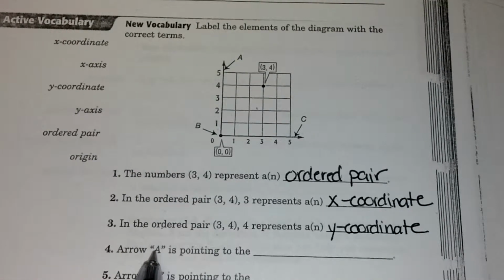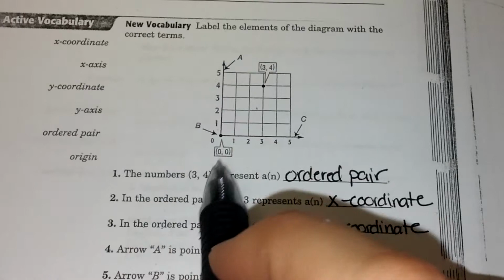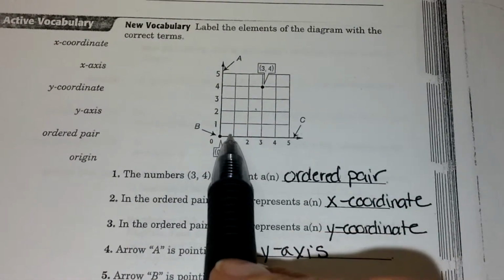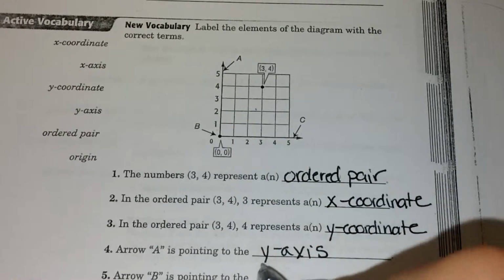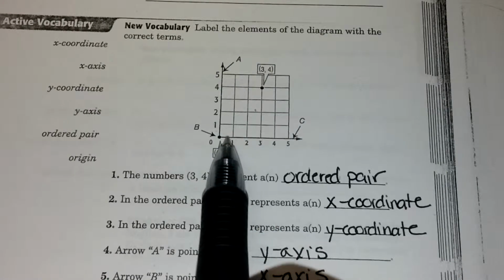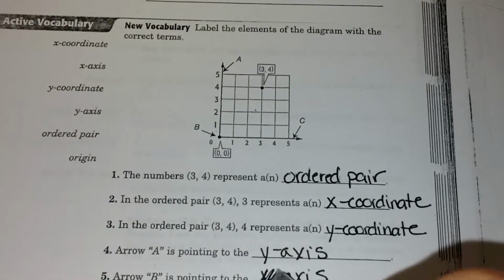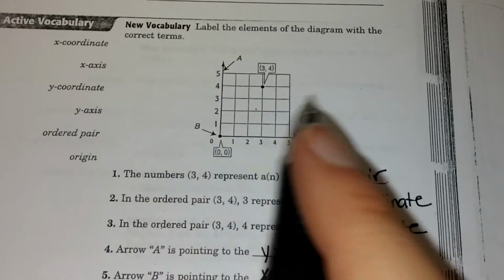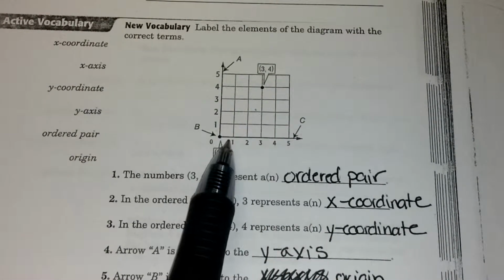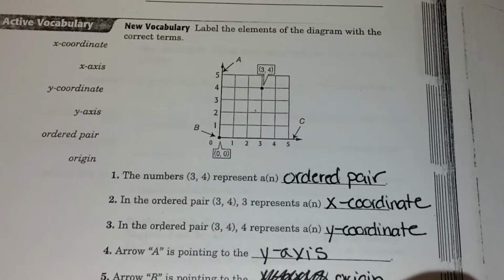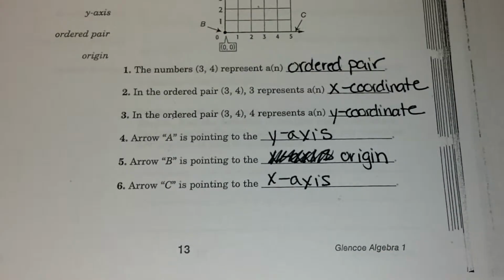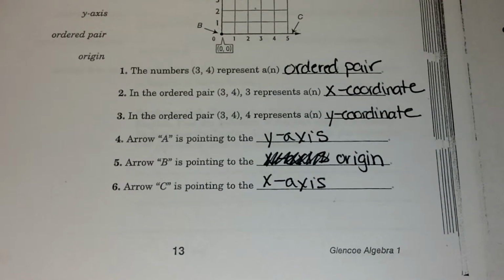The arrow A is pointing to the y-axis, that's the vertical axis. Arrow B is pointing to the x-axis, the horizontal axis. I got ahead of myself there. Arrow B is pointing to the origin, 0, 0. And arrow C is pointing to the x-axis, or the horizontal axis. All right, moving on to the next page.